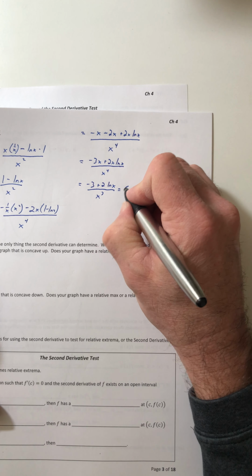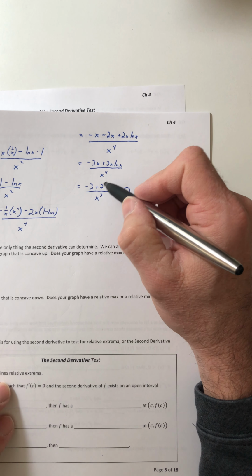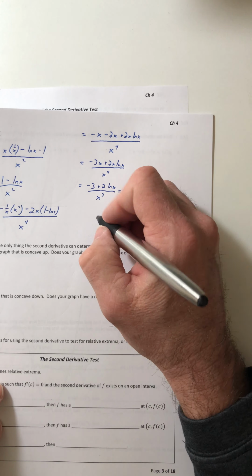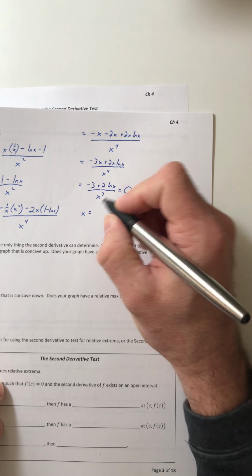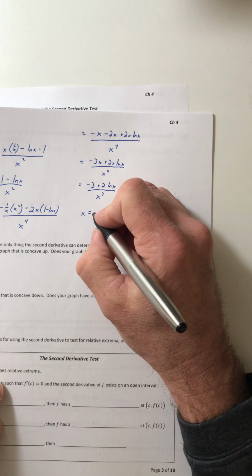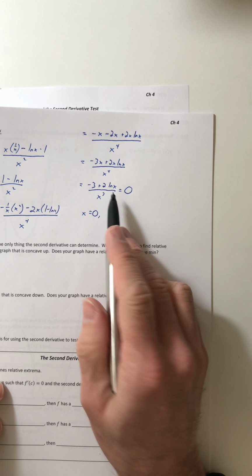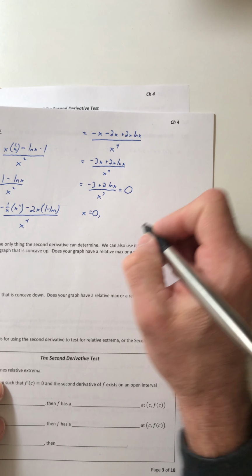And this is what we're going to set equal to 0 and figure out what makes the top 0 and what makes the bottom 0, just like you did for critical numbers. So the denominator, that one's easy, it's just 0. The top, you can look at it on its own.